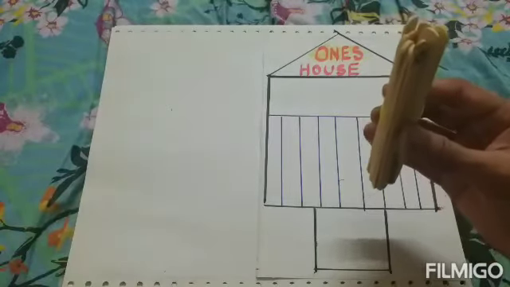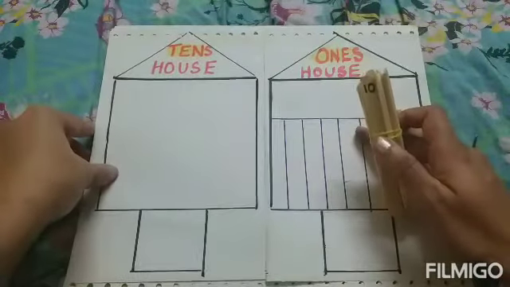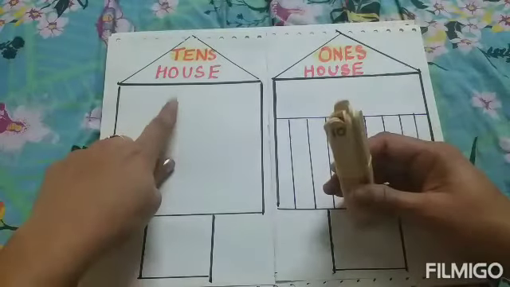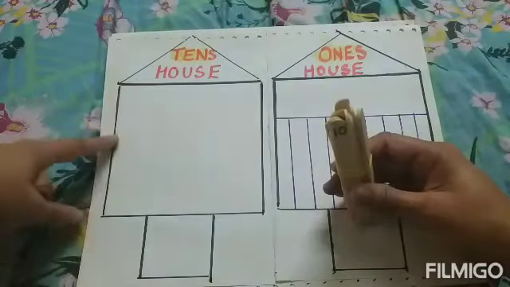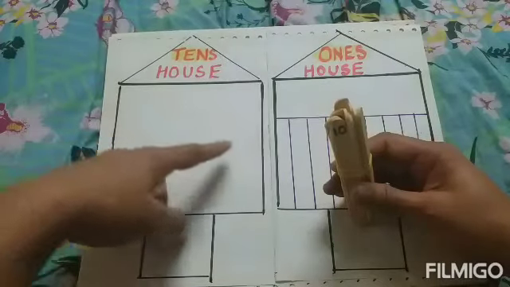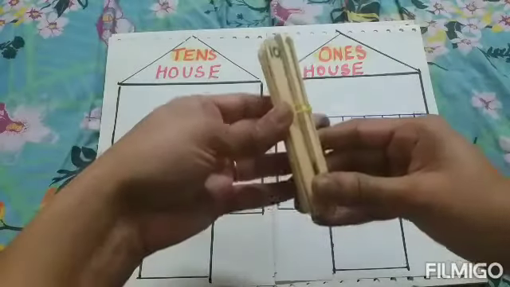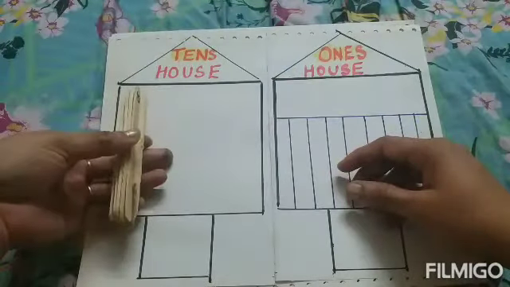Then they found the 10th house. The name of this house is 10's house. Here the rooms are very, very big, and the rule is that only if you are in a group of 10, you can stay in this house.